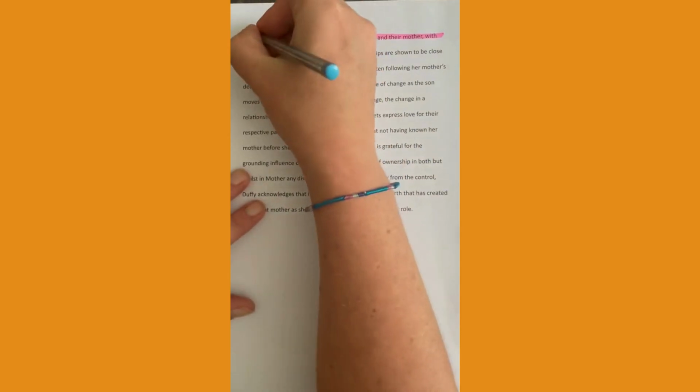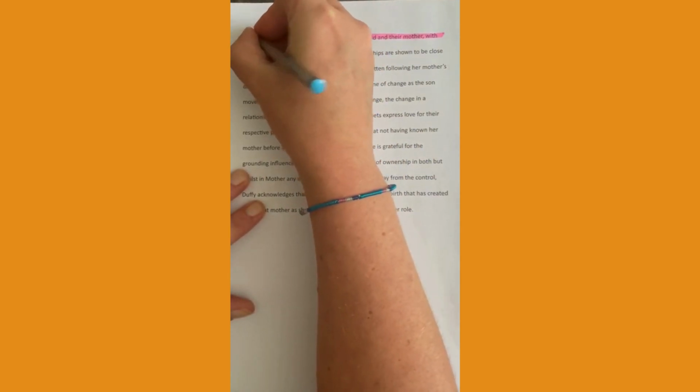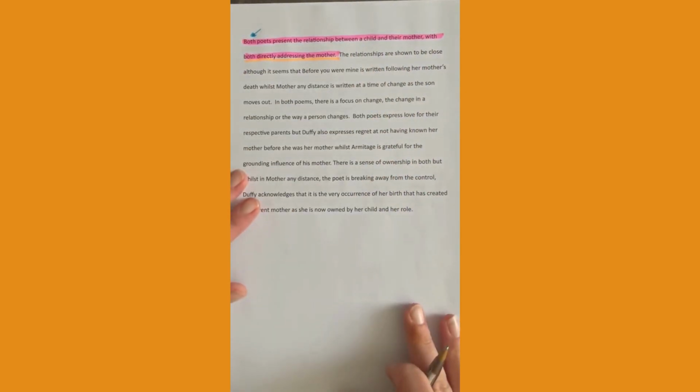What is key as well is that we've talked about both poems from the start, and the question requires you to talk about both poems. So it is much more sensible to do that instantly so that you don't forget all the way through. If you do not write about both poems, you will limit the amount of marks you can get for AO1. So the relationships are shown to be close.